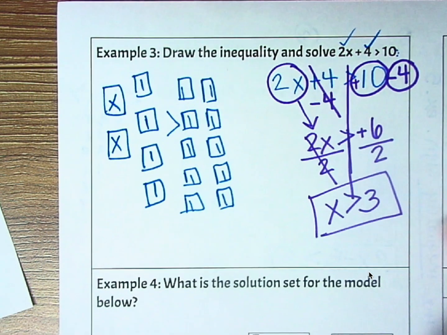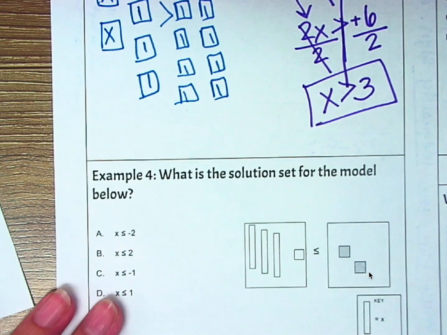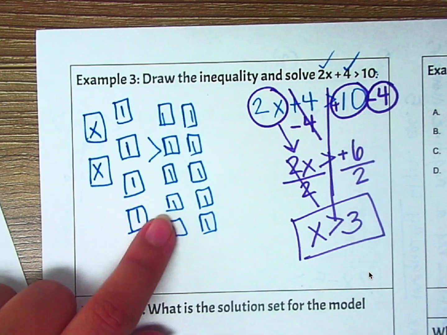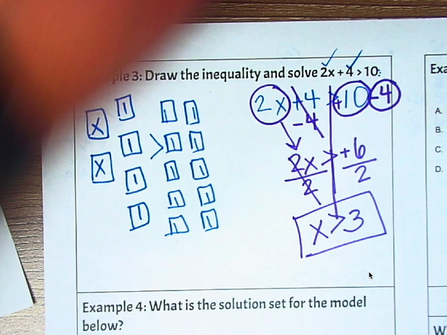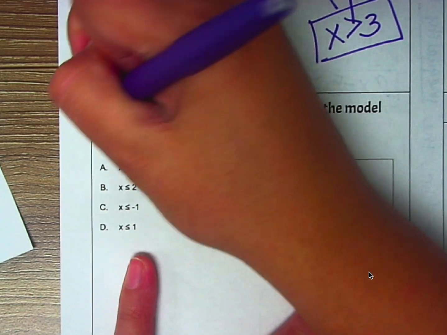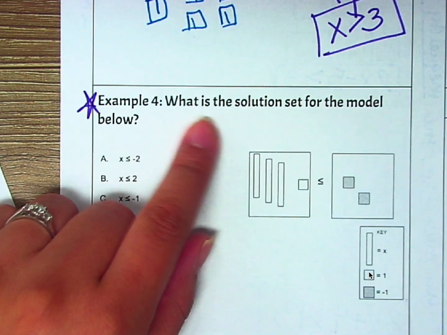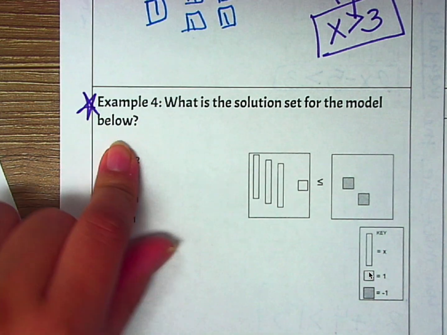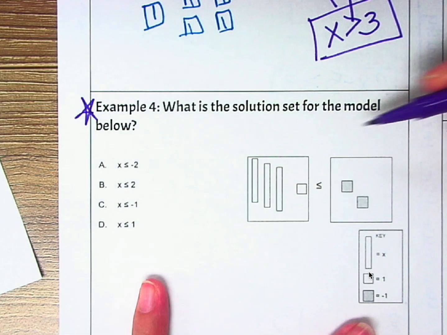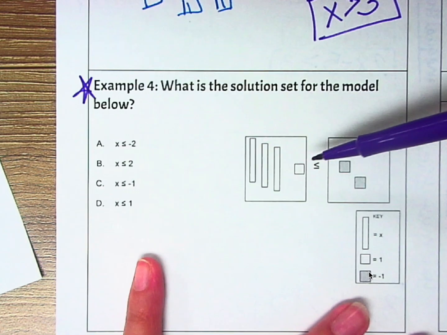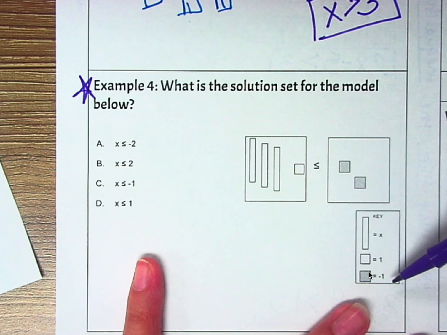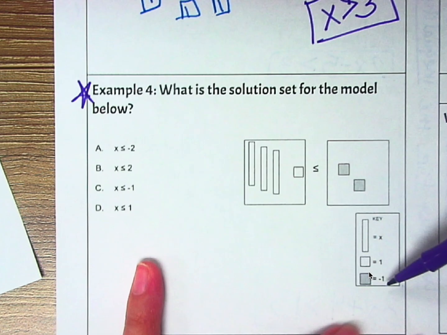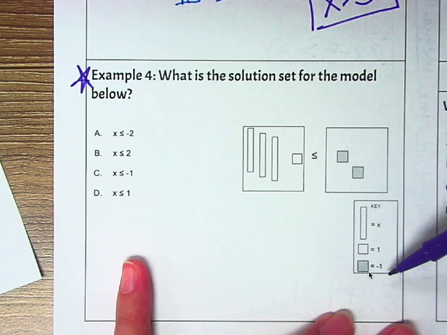Okay, number 4. Make sure you paid attention here if you need to rewatch that part, because there is going to be questions that ask you how to draw it. So example 4, I want you to do by yourself. It says, what is the solution set for the model below? So you're just solving for x. You have to create an inequality from this. Your answer key is right here. It tells you what x is, your ones, and what happens when they're dark or shaded in.